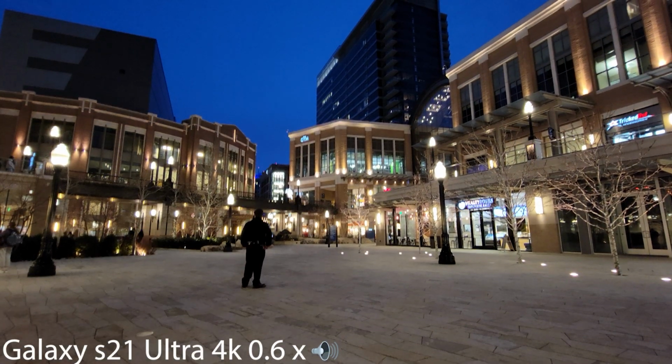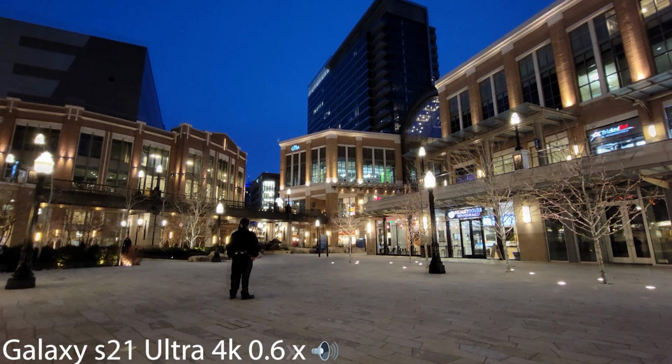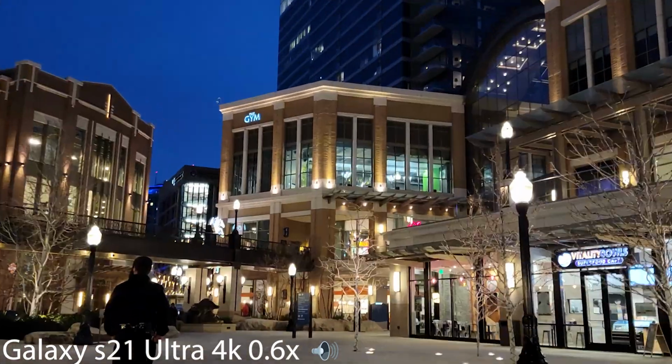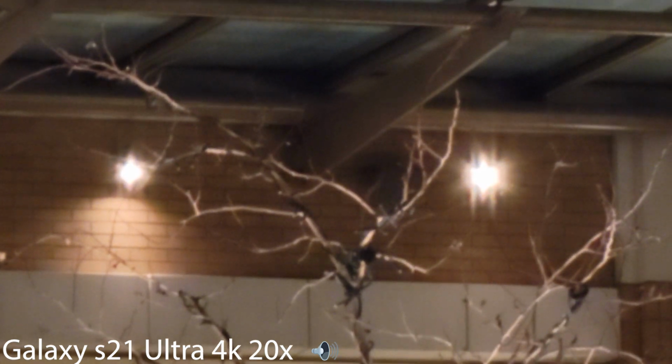On the Samsung, I'm going to try to zoom as far as I can, from 0.6x all the way to 20x. Oh, so close. That was really bad. As soon as I tap to focus, it then stabilized and focused.